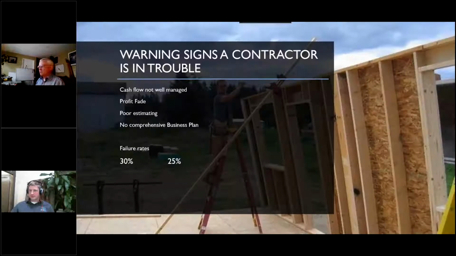Today we're talking about job costing, and this is an introduction to job costing. What I wanted to start out with is talking a little bit about warning signs a contractor is in trouble. And this comes from the Surety organization, suretyinfo.org. There's a couple of things that really jump out.